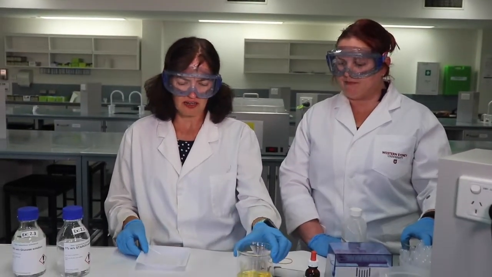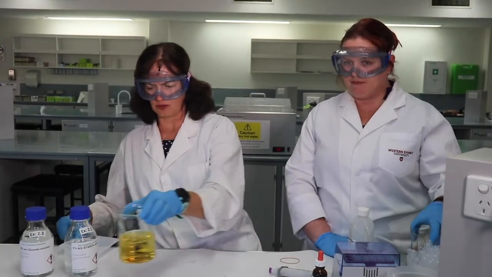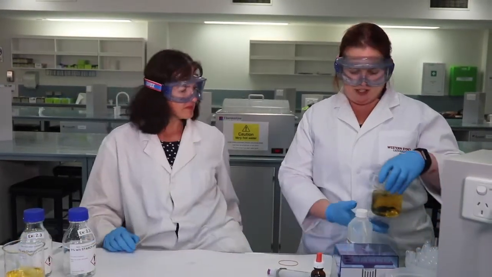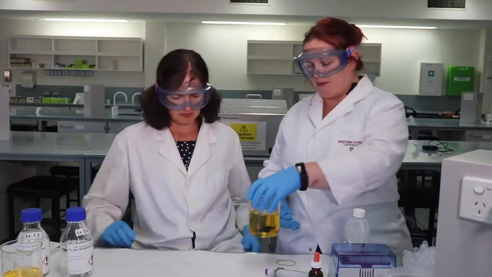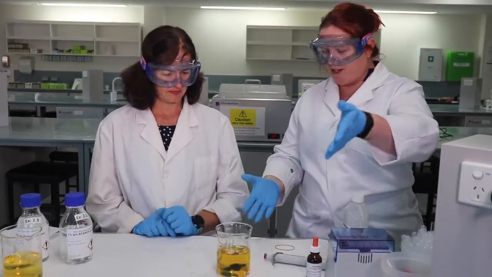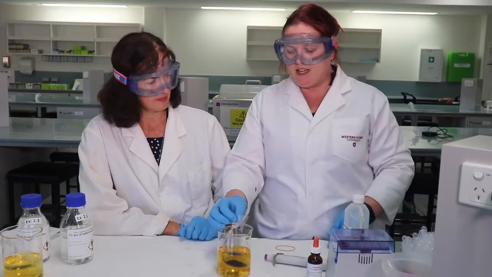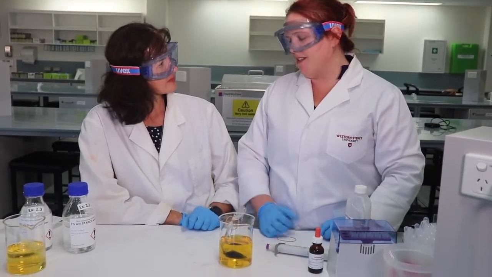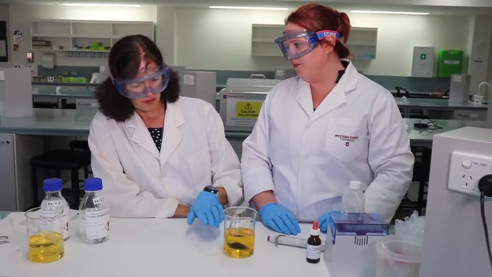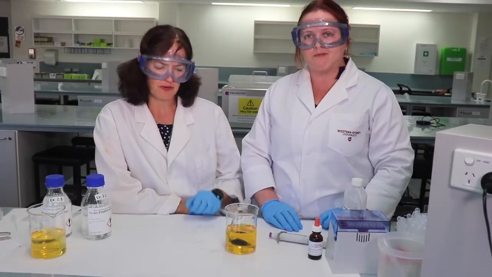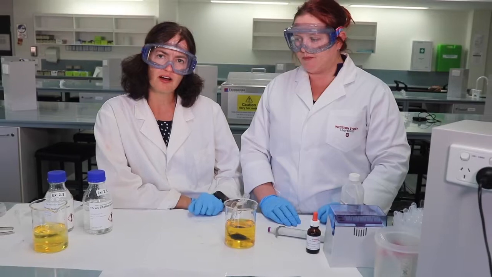So if we see a change in colour, perhaps something has moved. Let's have a look at that. And we actually have one here that we prepared earlier. And lo and behold, we have seen a colour change. So what can we see about the beaker fluid? So the beaker solution is still yellow. Remember, it contained water and Lugol's iodine.